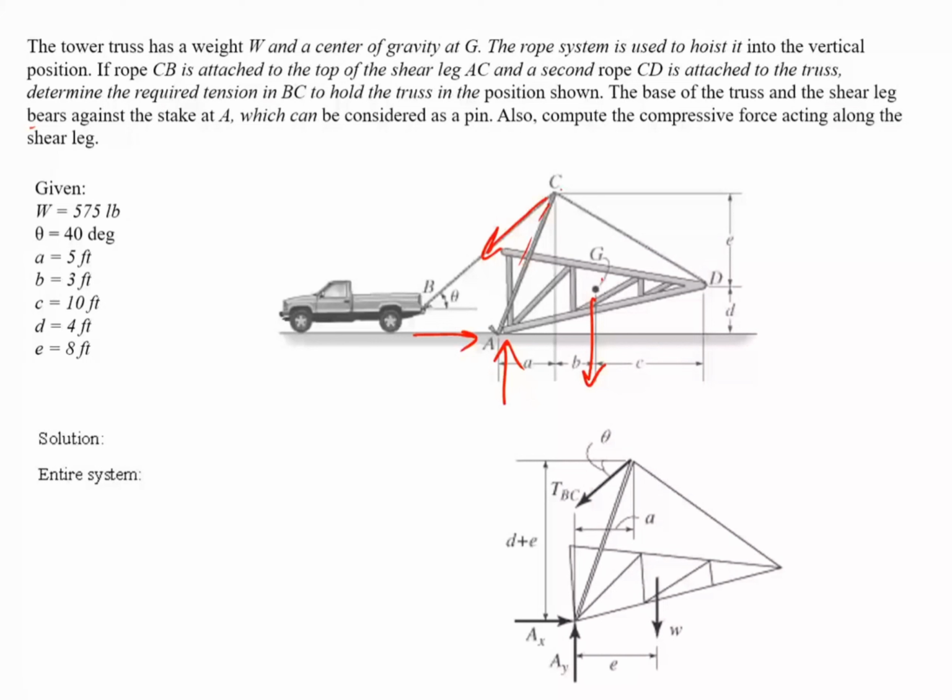Now watch. I won't solve it, but look. This is given, which is 575 pounds. And the beauty of taking moment at point A is that this and this doesn't appear in the equation. The only thing that appears is this force and a component of this one which acts here.